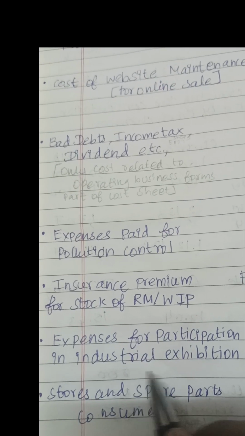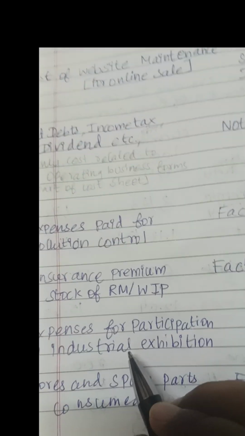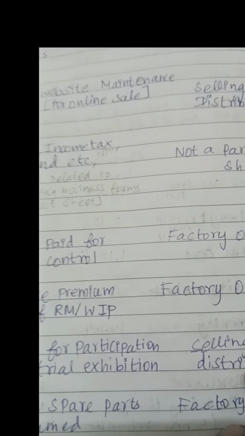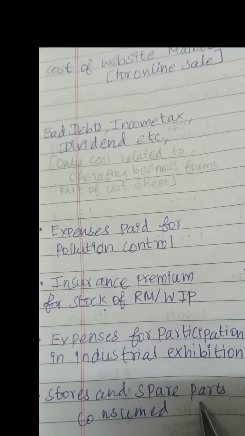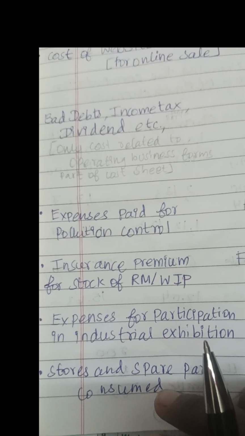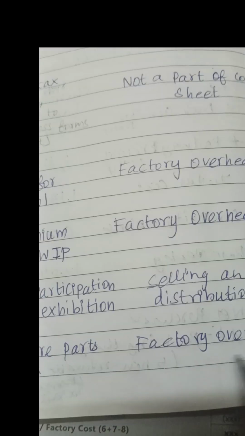Expenses for participation in industry exhibition will come under selling and distribution overheads. Where will we put the exhibition? After the product is completed, we will place it in the exhibition. So it is related to selling. Finished goods we will sell, right? So remember like that, selling and distribution overheads. Stores and spare parts consumed will come under factory overheads. Stores and spare parts means things like nuts and bolts, all those things come under the spare parts head. So it will come under the factory overheads. Okay.